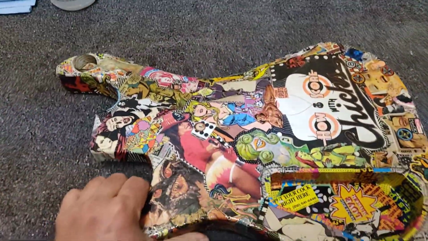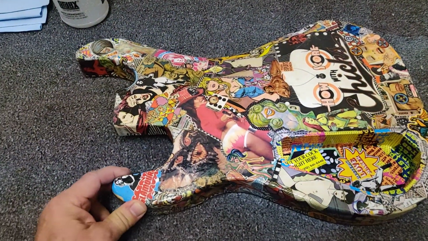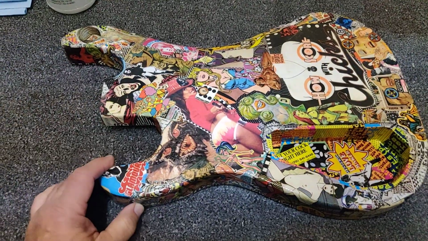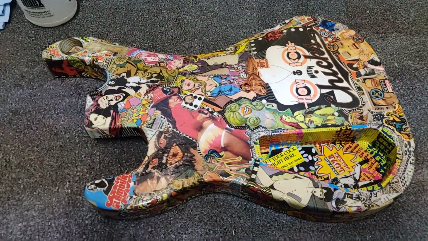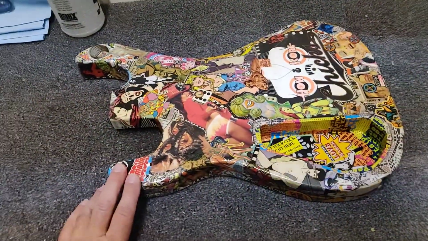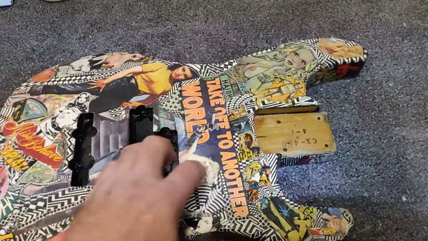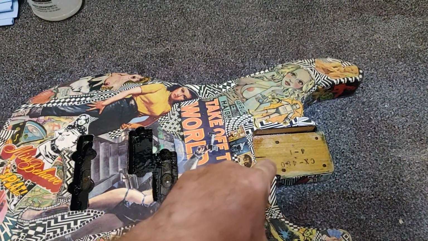I didn't build this, by the way. This is a Jackson, I believe, or a Charvel. Either a Charvel or a Jackson base from the 80s that I had. The body, and then I tried to find a neck. Those necks are really hard to find. I believe this is Charvel, if I'm not mistaken. Yeah, it's a CX414. So this is 4 of the 1 series.